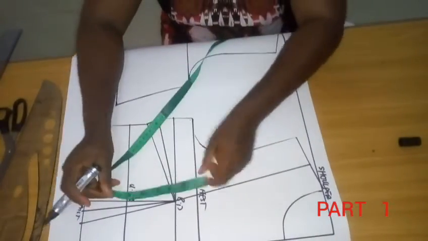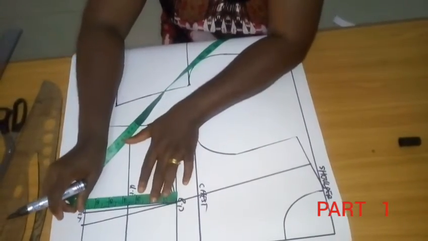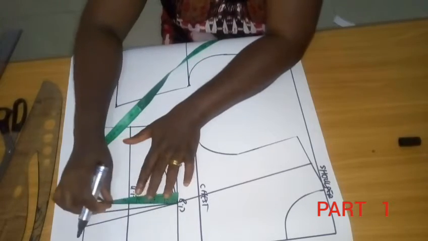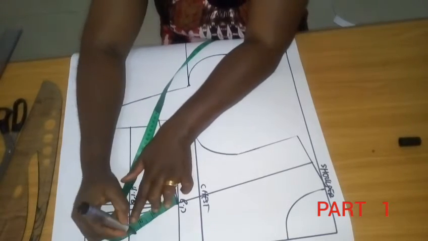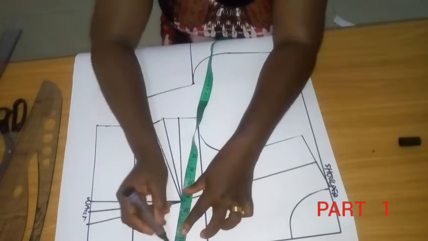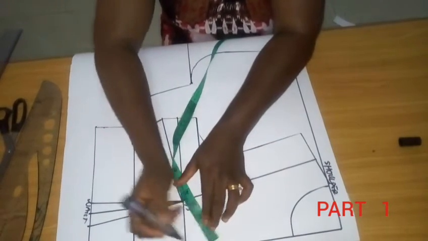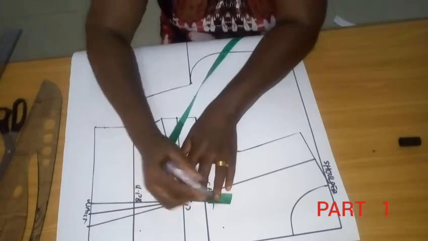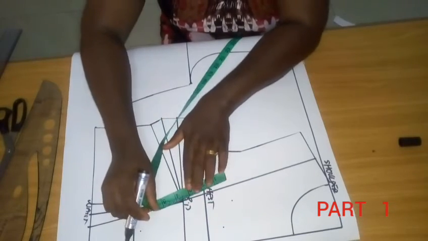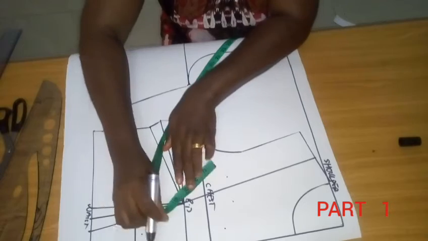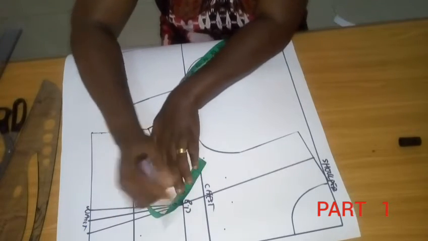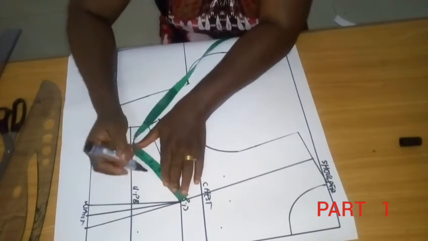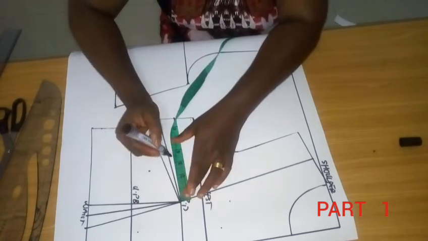The next thing I'm going to do is to determine the bust radius. From the bust point, I take the difference between the bust and the under bust. I take it all around. Whatever difference I have, I'm using dotted lines to create the bust radius. The bust radius is the point at which the bust is going to sit. So wherever you have all of these dotted lines, that is the position of the bust.